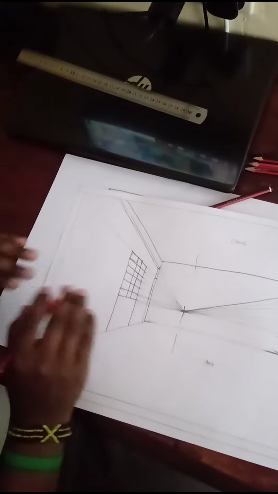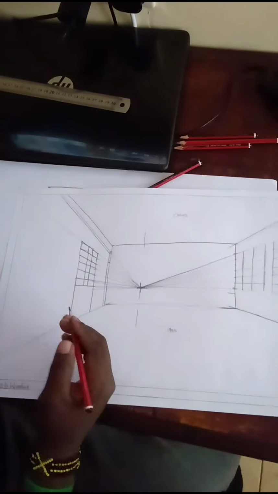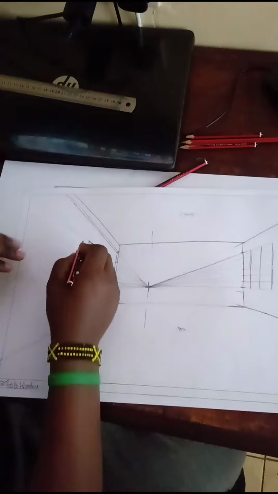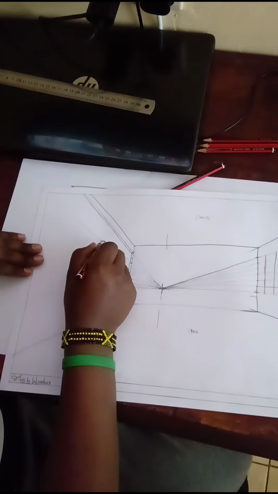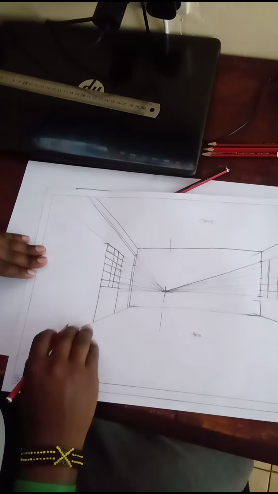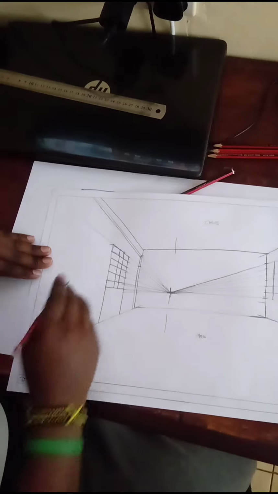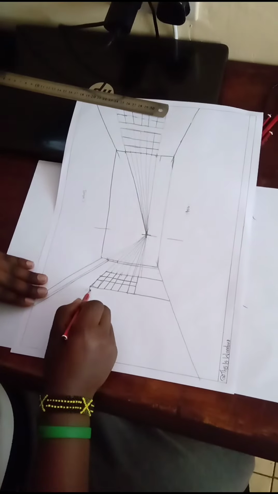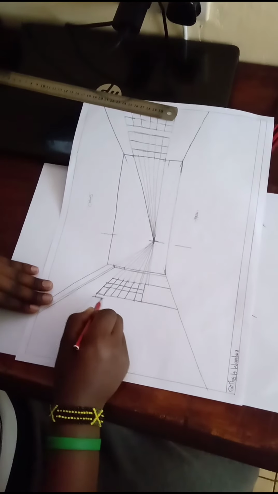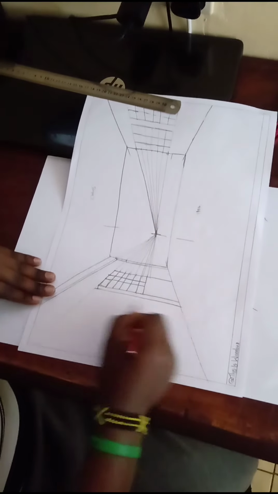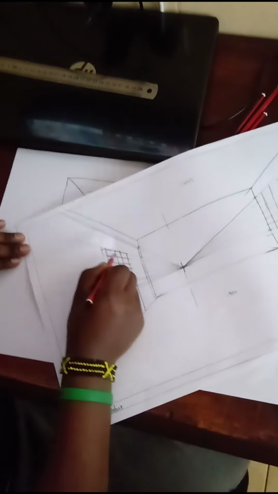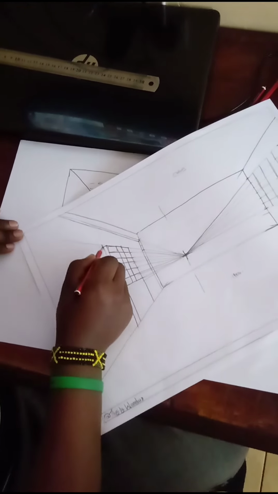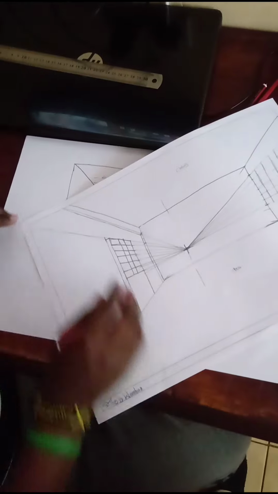Then any horizontal line you want to add as a detail, it should be perpendicular either to the floor or to the dimensions here. So let's say I want to have something like this. Then I can vanish this. Something like that.